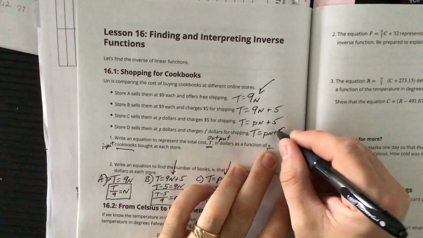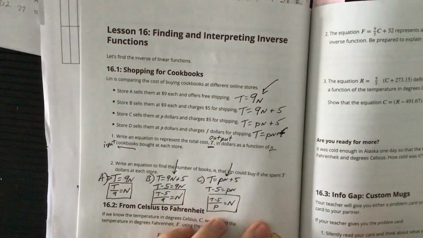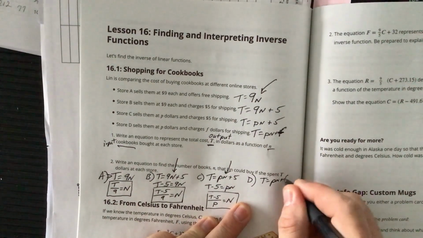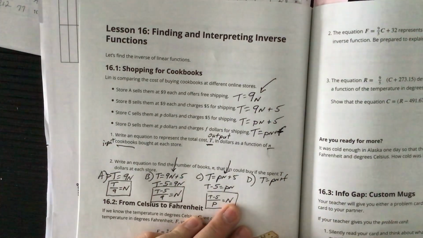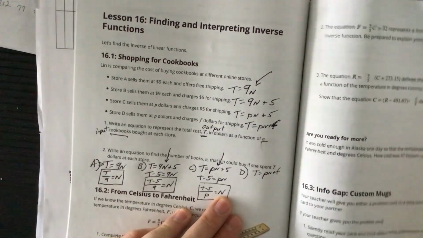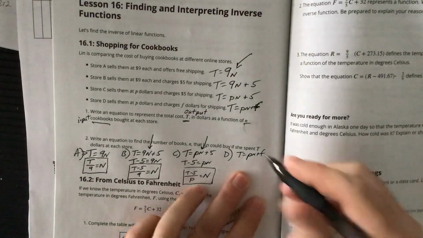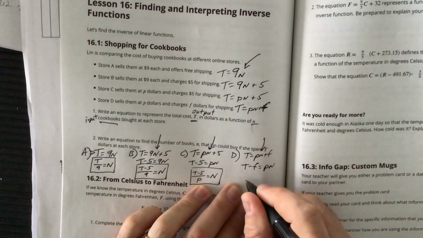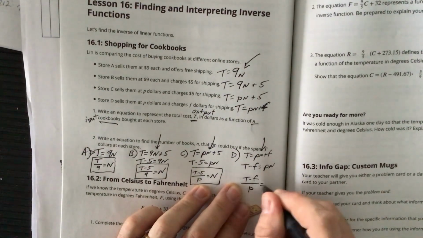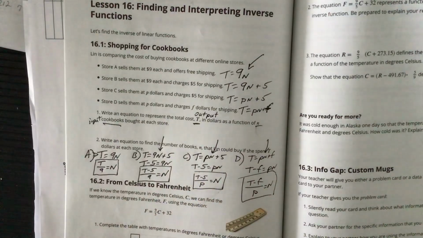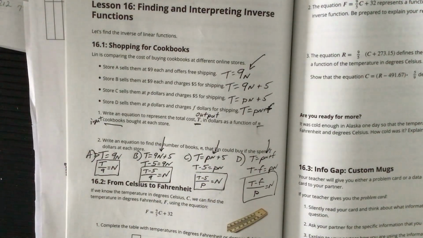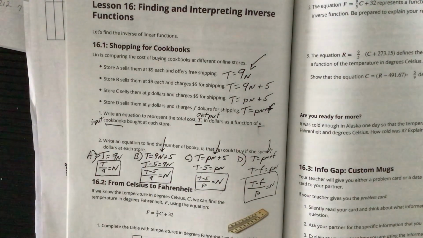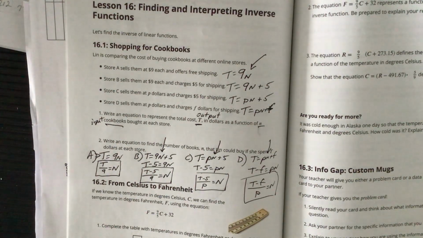This one I wrote down wrong. That should be an F. Didn't listen to Georgia like I should have. T equals PN plus F. First step: minus F. Divide by P. So every one of those was the exact same problem. Will there be different ones in our lesson? Hopefully.